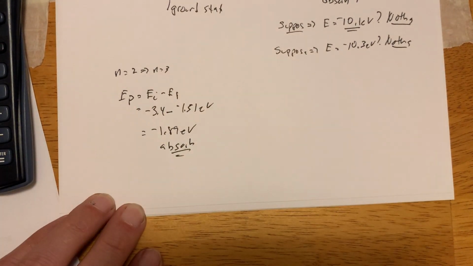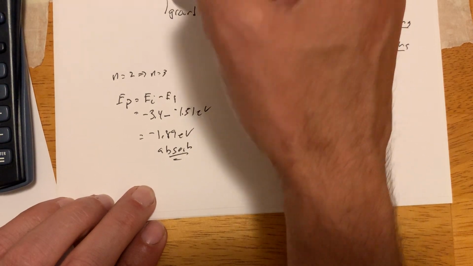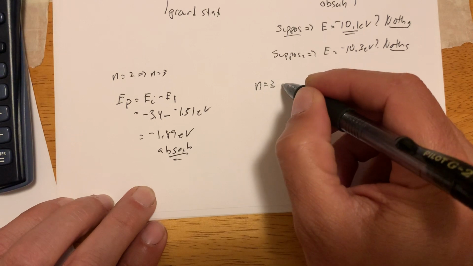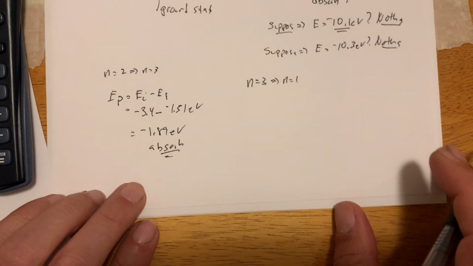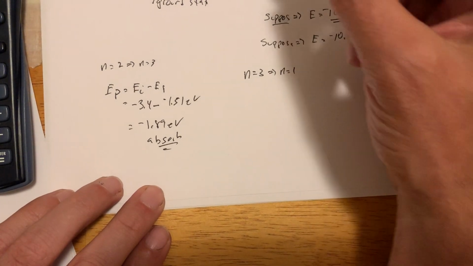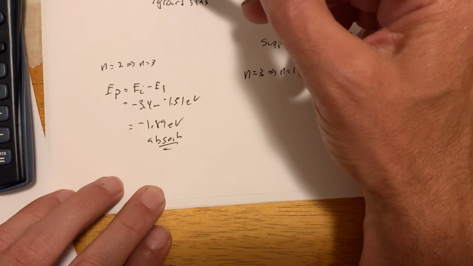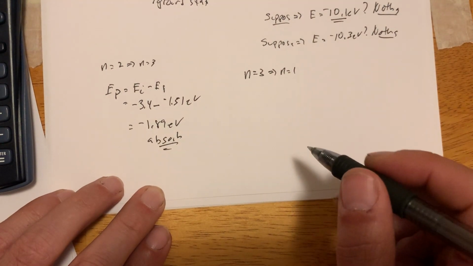Well, since I only did 3 of them here, what's another one we can do? Let's go down. Let's shoot straight down from n equals 3 to n equals 1. What happens in this particular case? I am dropping down from a higher energy to a lower energy, and it's going to kick out a photon, right?